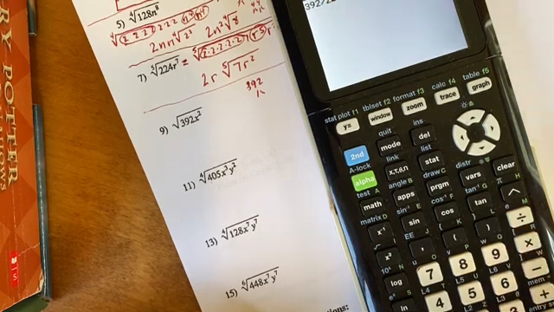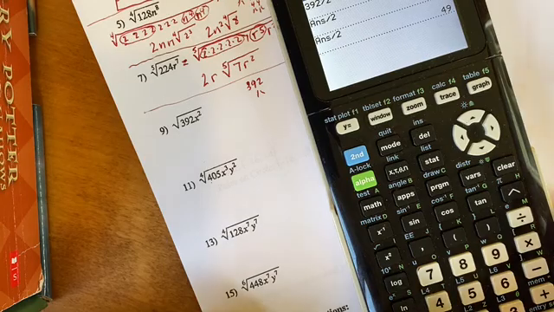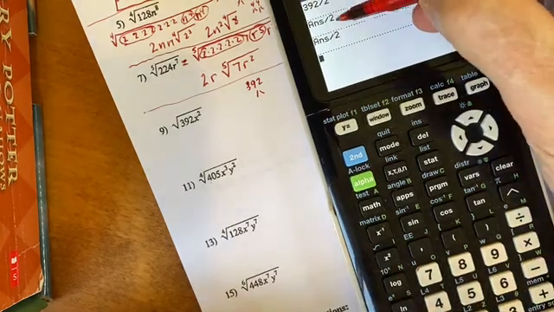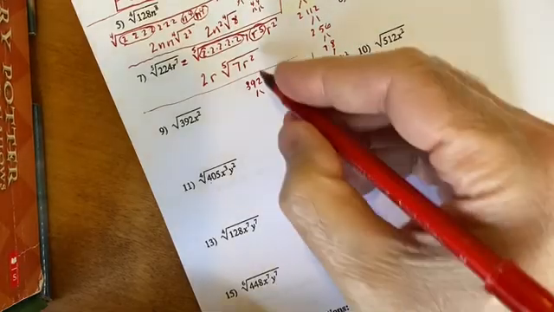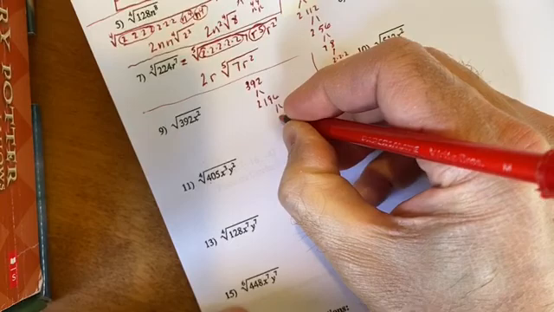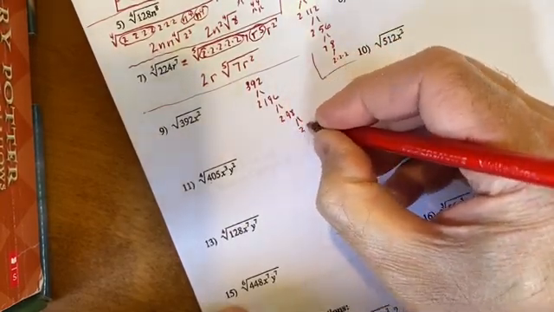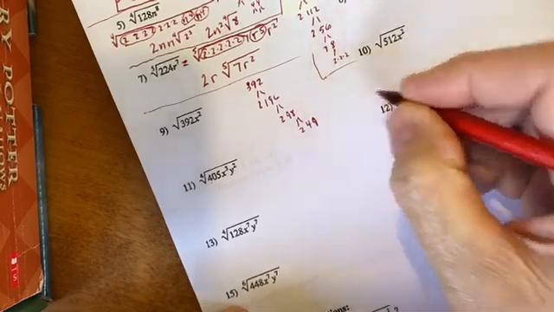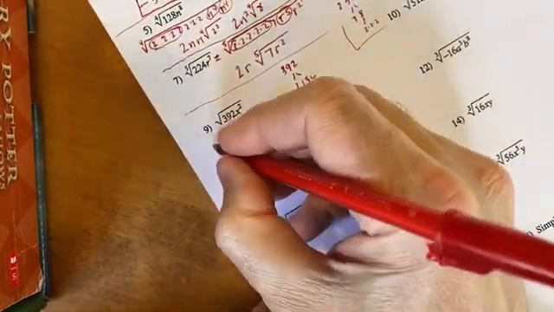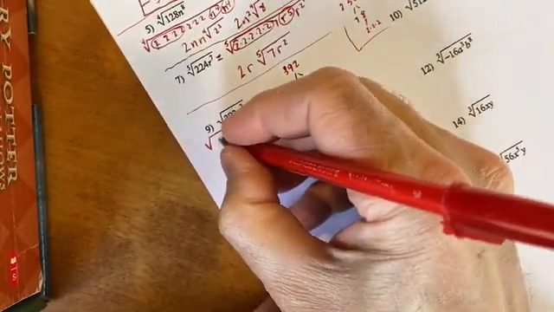392 divided by 2 is another even number. And 49 is 7 times 7. So it's 2 times 2 times 2 times 7 times 7. It's 2 times 196. 196 is 2 times 98. 98 is 2 times 49. Okay? So let's separate this into 2 times 2 times 2 times 7 times 7.